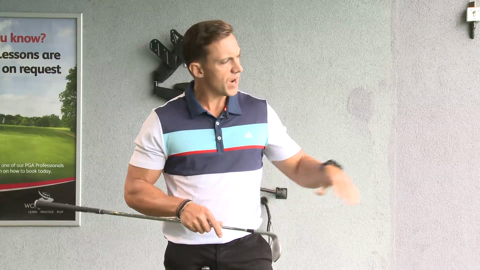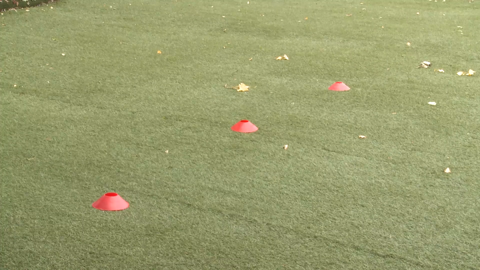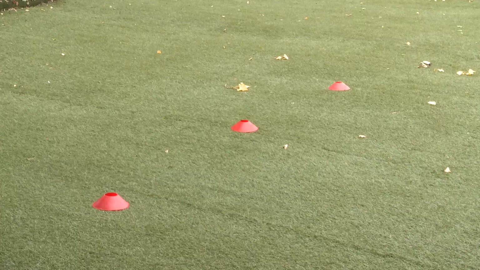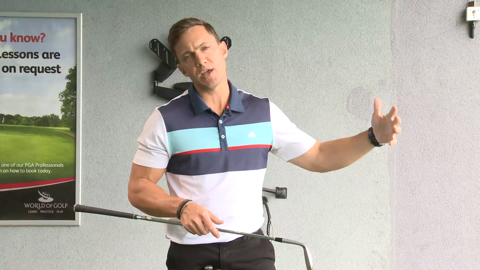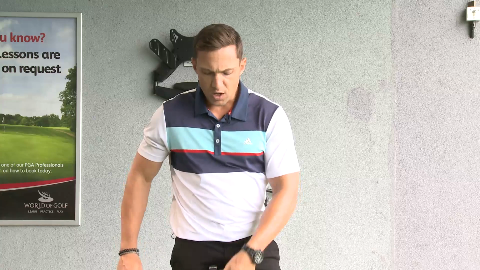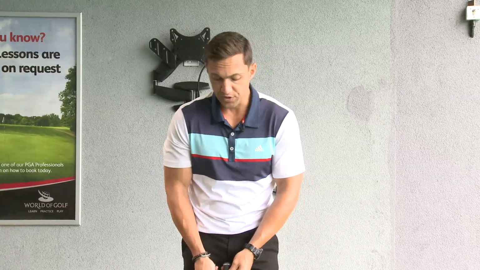Now what I've got here is I just set out 3 cones, spread out about 1 meter from each other, which will help you work on that chipping technique to land the ball at certain areas and then see what happens when the ball releases to the hole. Now you can do that with 3 different clubs.